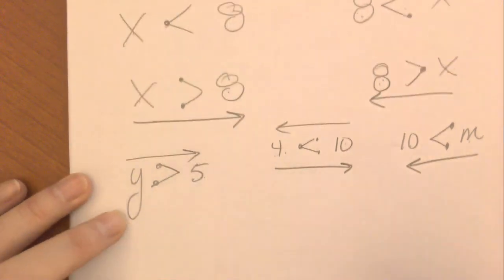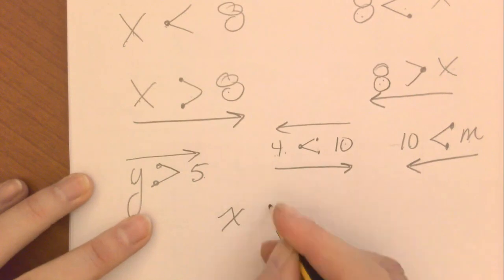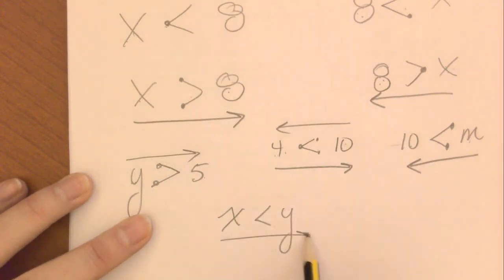What happens if I have two letters? I can read it this way. X is, I'm touching the small side first, so x is smaller than y. And if I read it this way, y is bigger than x. You can read it both ways.